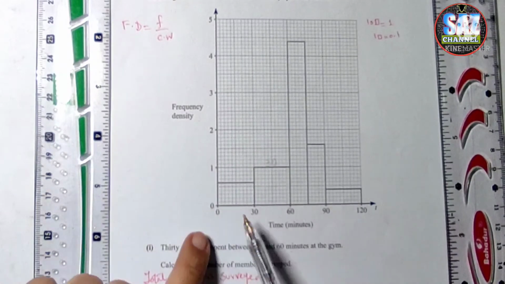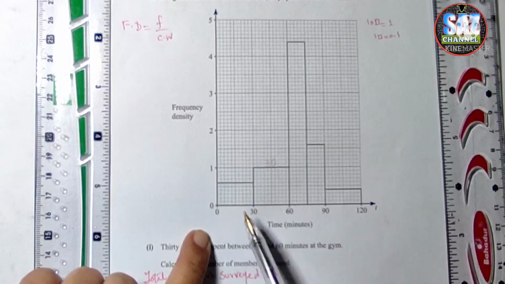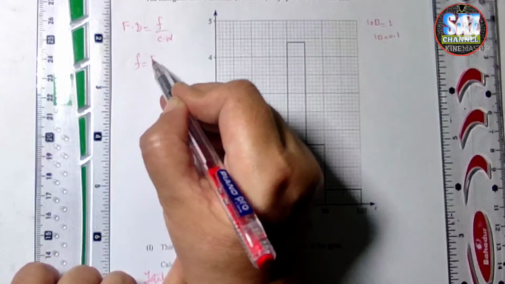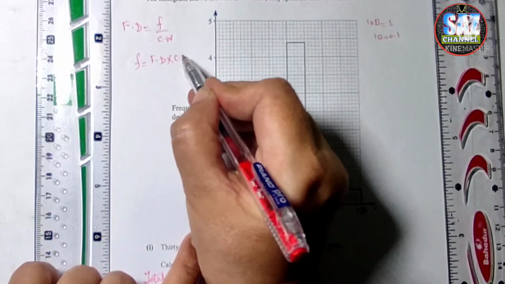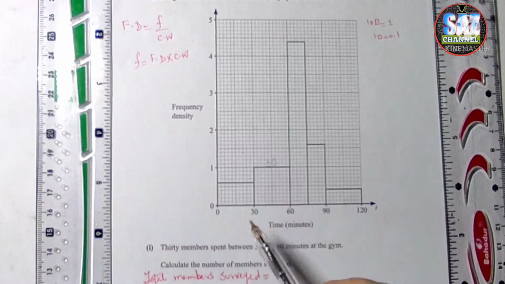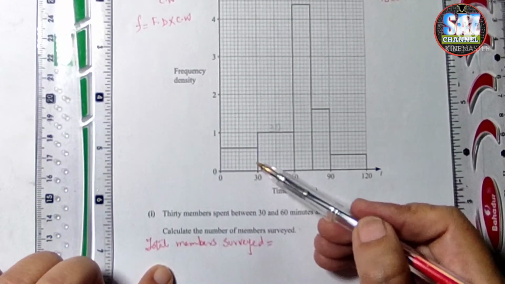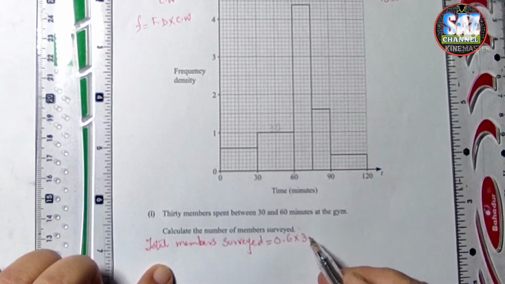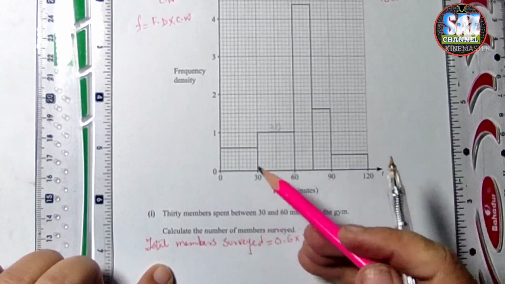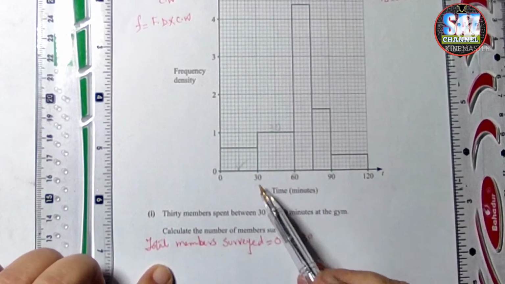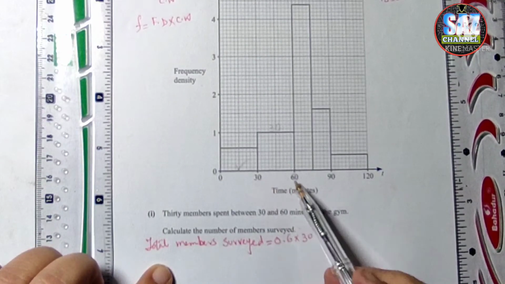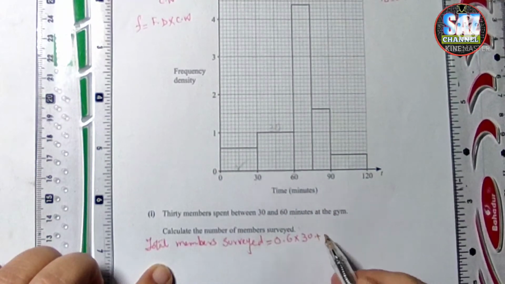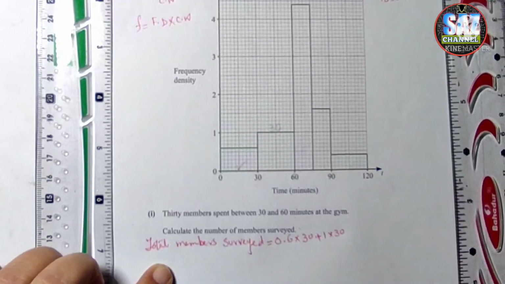Now look at the first class. We have to find the frequency, and the frequency will be equal to frequency density multiplied by class width. Here the density is 1, 2, 3, 4, 5 and 6, so 0.6 multiplied by 30. This class is done. For the next class, the information is already given, but if you want to calculate, you can. Again, the class width is 30 and the density is 1, so 1 multiplied by 30. This is done.